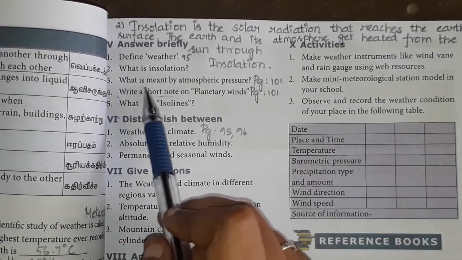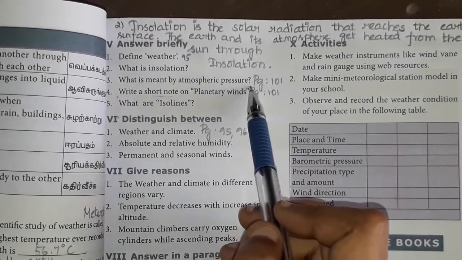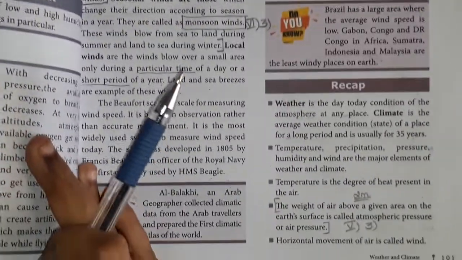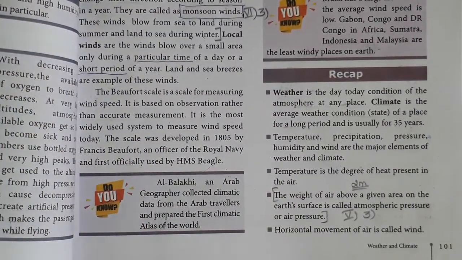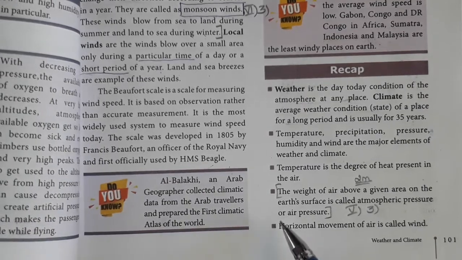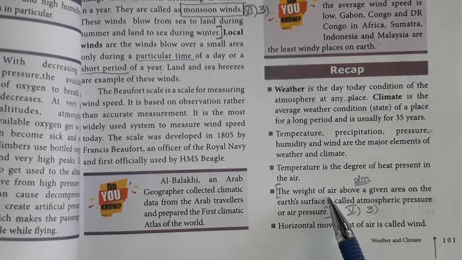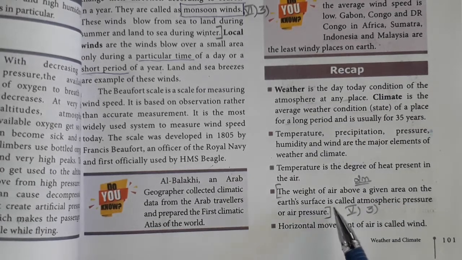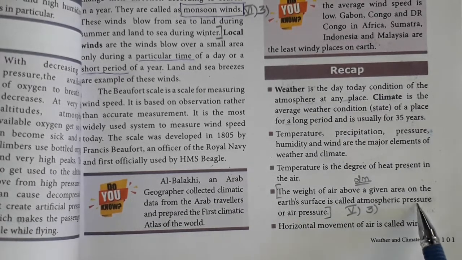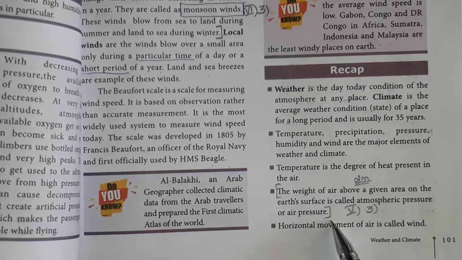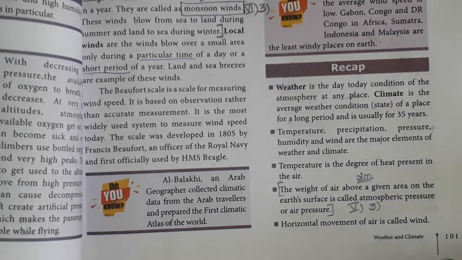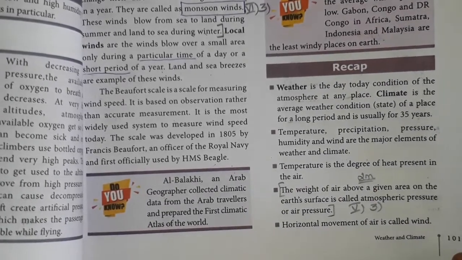Third one, what is meant by atmospheric pressure? Take page number 101. In the recap, the weight of air above the given area on the Earth's surface is called atmospheric pressure or air pressure. Fifth Roman letter, third question, 2 mark. Okay, page number 101.